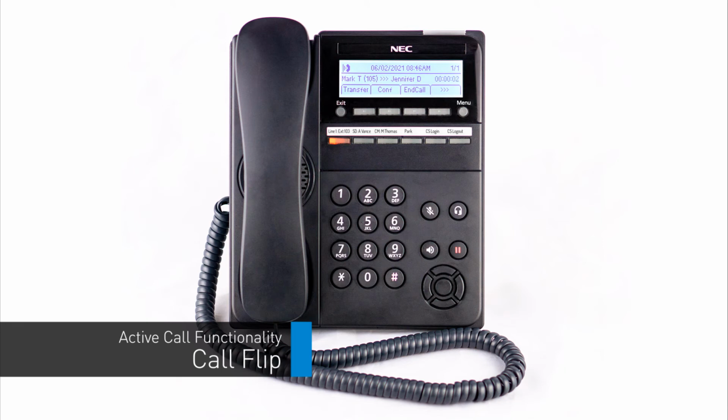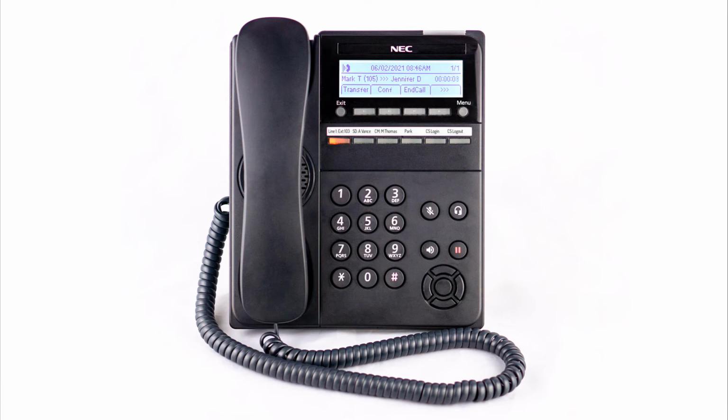If you need to move a call to a different device on your user account, you can use the call flip feature to transfer the call back to your extension. Press the arrow soft key to access the second page of soft key options, and press the call flip soft key. The call is immediately disconnected from this device and will be ringing on any other devices you have provisioned to your user account.